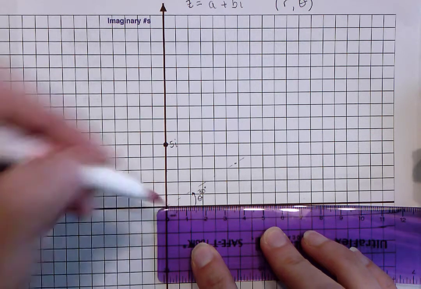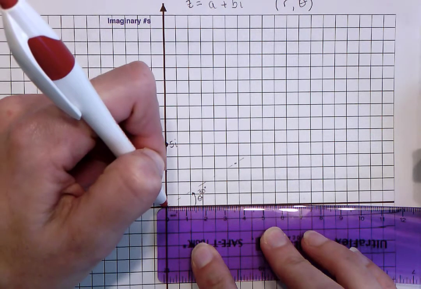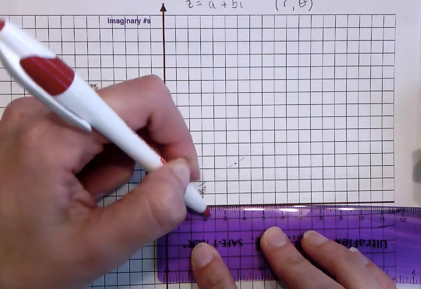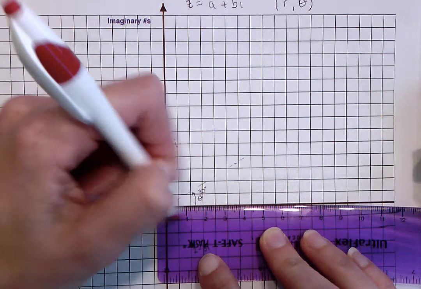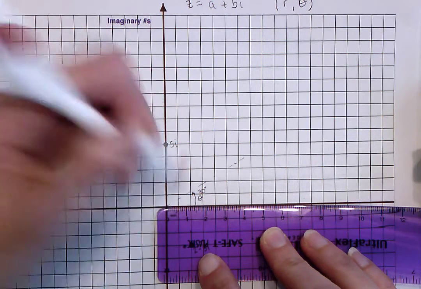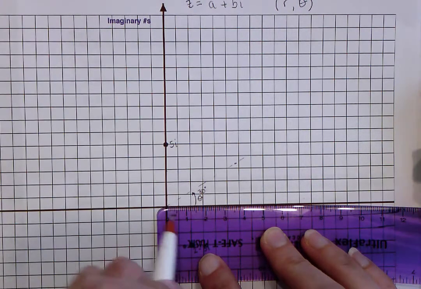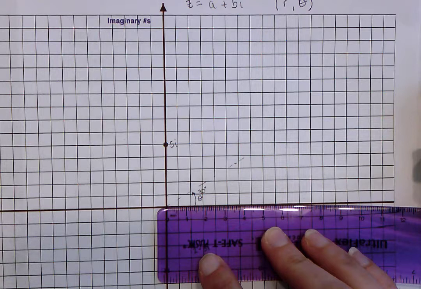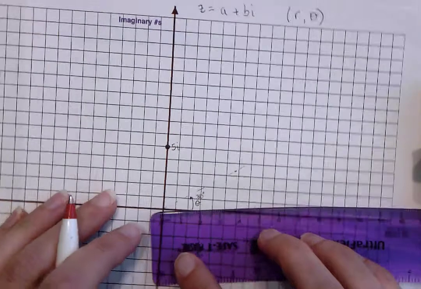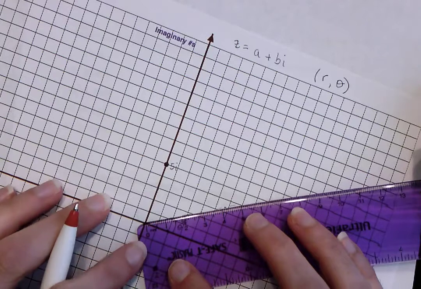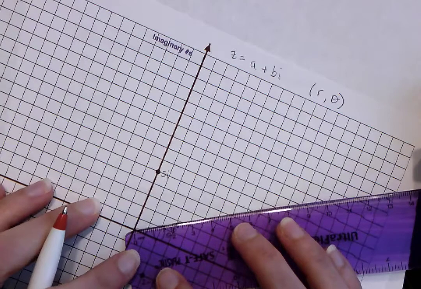These bigger numbers are actually centimeters, but these are millimeters right here. So it's 6 of these. I'm going to use that as my guide. So what's 3 times 6? That's 18. So I need 18 of these little units, and then I'll mark that off.